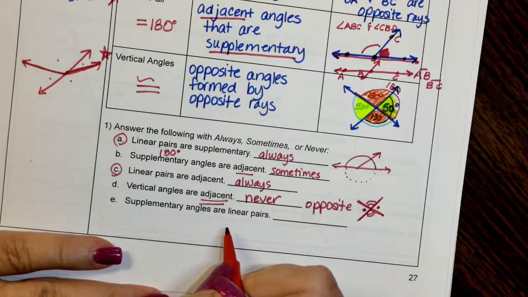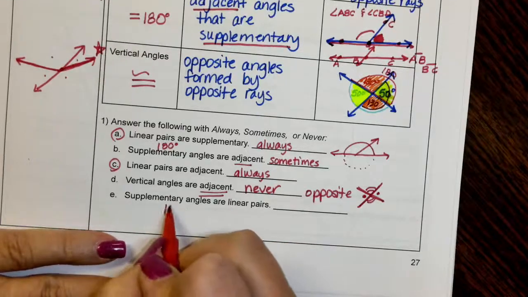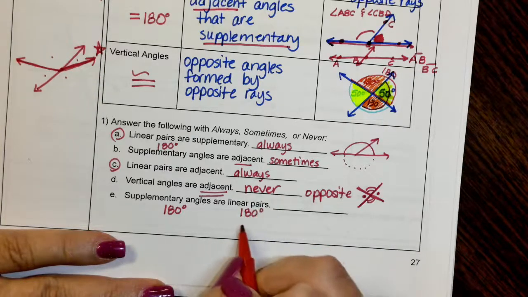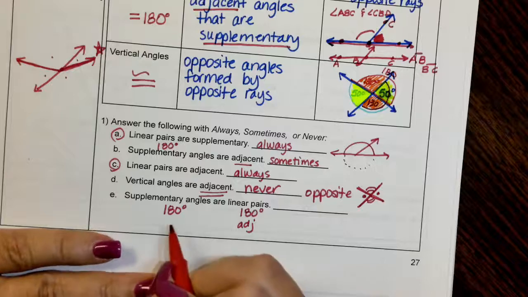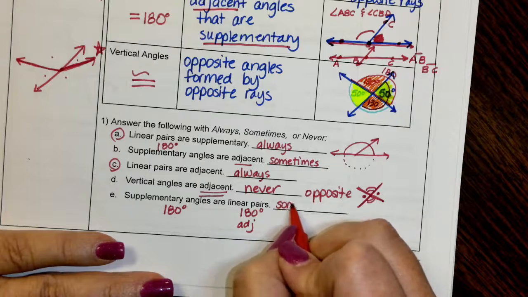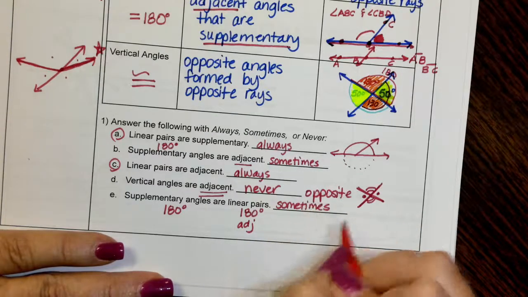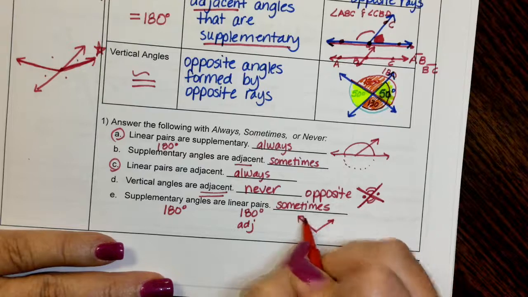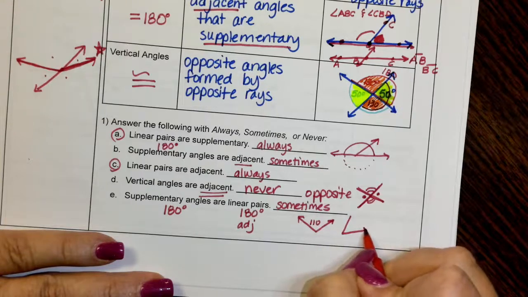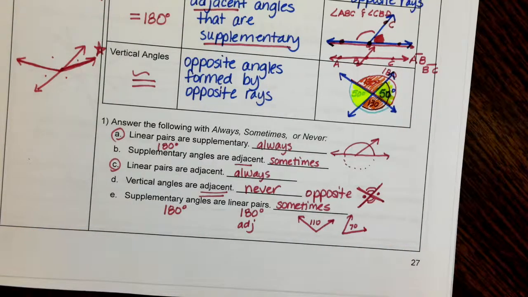Supplementary angles are linear pairs, this last one. So supplementary angles mean that they add up to 180 degrees. Linear pair means they add up to 180 degrees and they are adjacent. But remember that you can be a supplementary angle without being a linear pair. So sometimes they are linear pairs, but sometimes they are not. So here is an example of when they are not. Maybe this is 110 and this is 70. Those are supplementary, but they are not a linear pair. So they can be, but they don't have to be. Okay, that's how your sometimes, always, and never work.